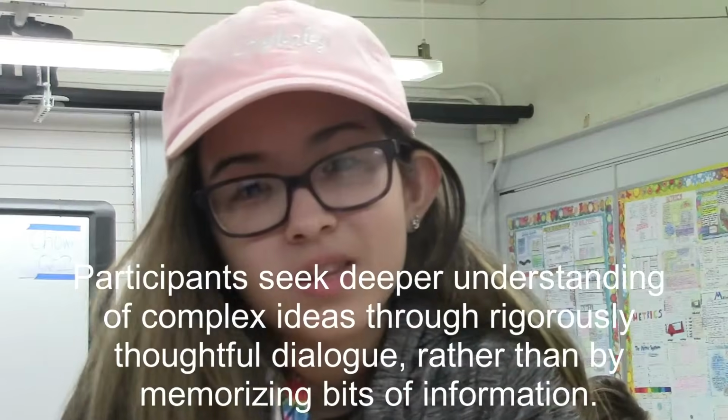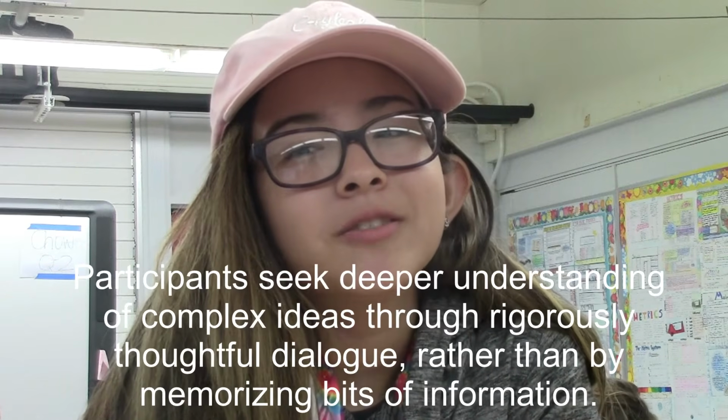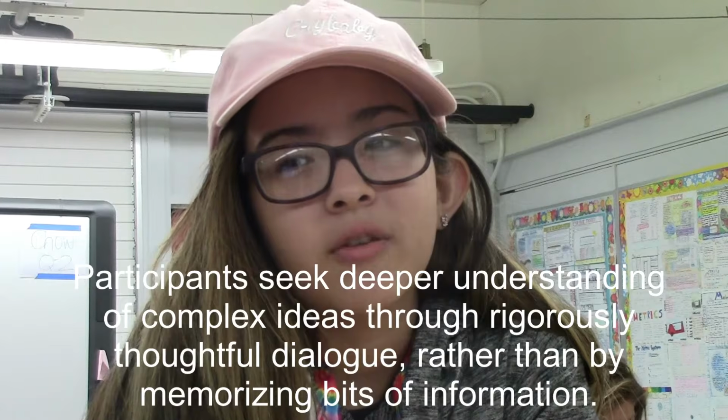Today we're going to learn what a Socratic Seminar is and how it's different from a debate. First, how did it come about? Socrates believed that enabling students to think for themselves was more important than filling their heads with right answers. What is the purpose of the Socratic Seminar? Participants seek deeper understanding of complex ideas through rigorously thoughtful dialogue rather than memorizing bits of information.